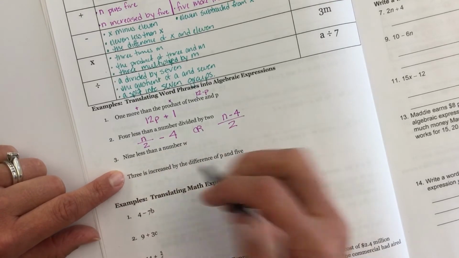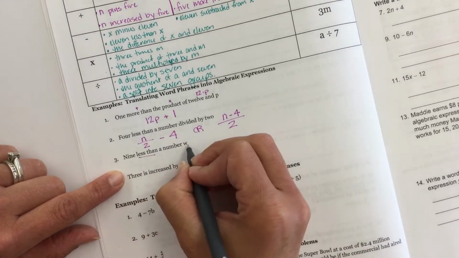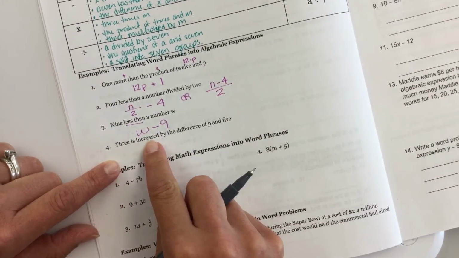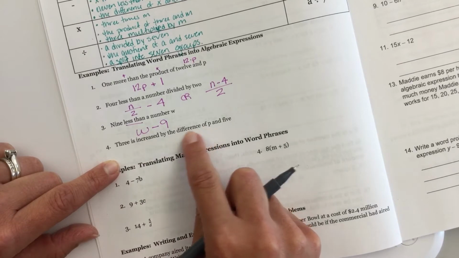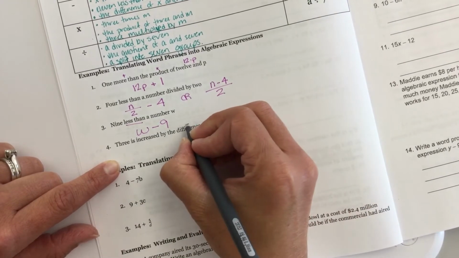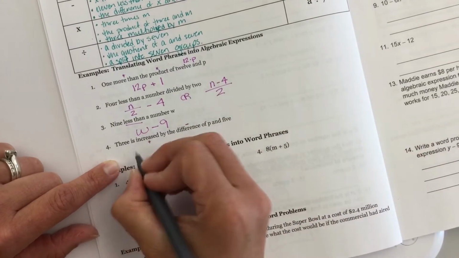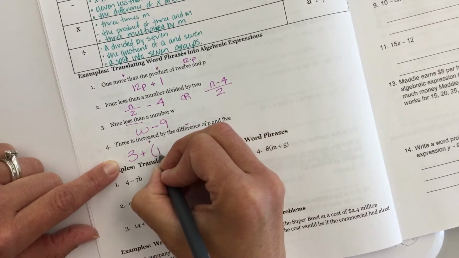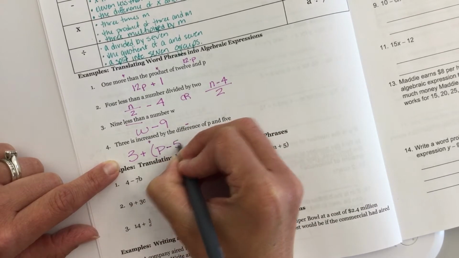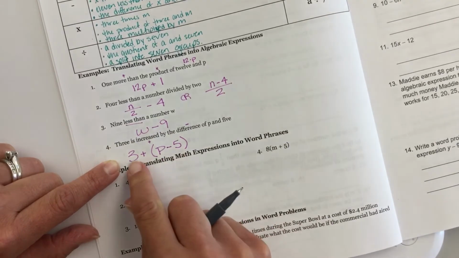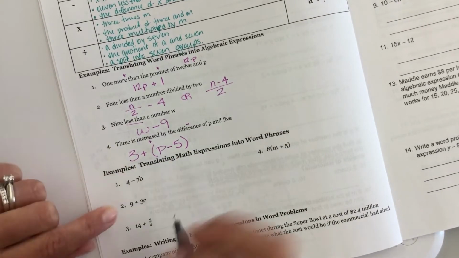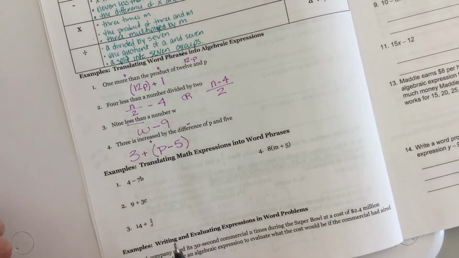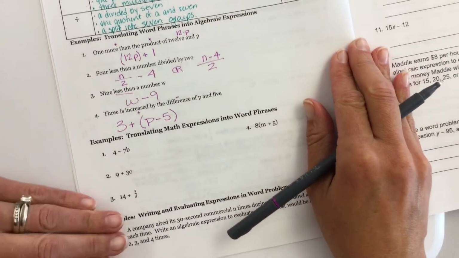9 less than a number W. So less than, remember, subtraction, but we're taking 9 away from W. And then 3 is increased by the difference. So the difference is a subtraction problem. Increased is addition. So 3 is increased by the difference, and I had to put this in parentheses, P and 5. So we're subtracting P and 5, but we're going to increase 3 by that. So sometimes when they say difference or product, like I could have put product in parentheses, but multiplication always comes before addition, so it doesn't matter.